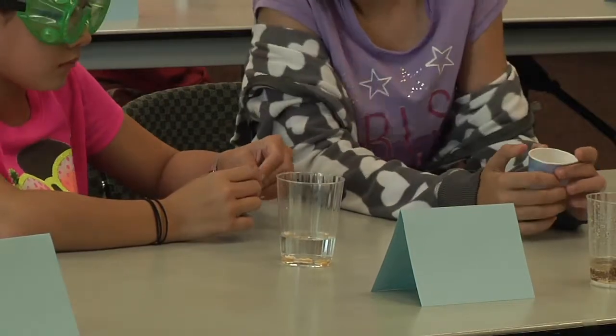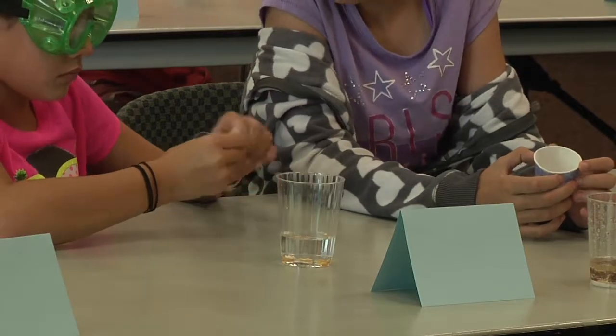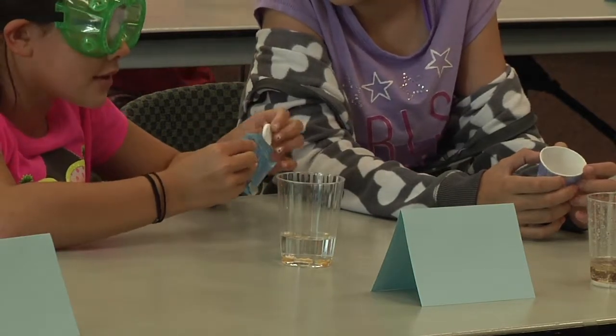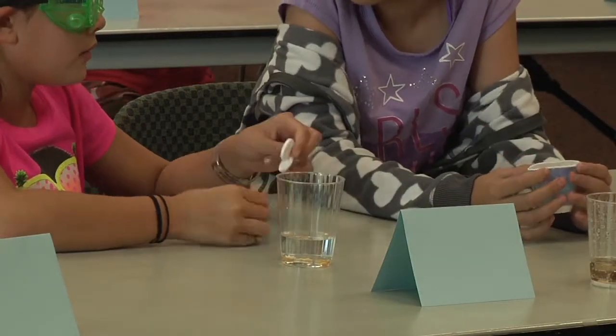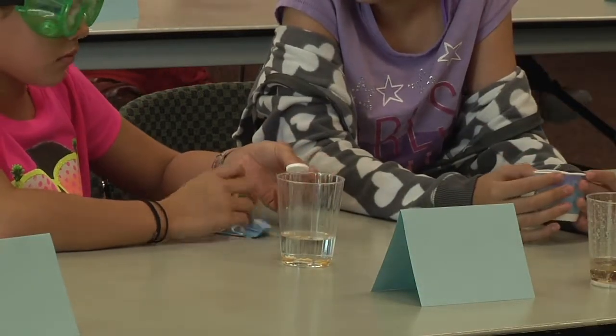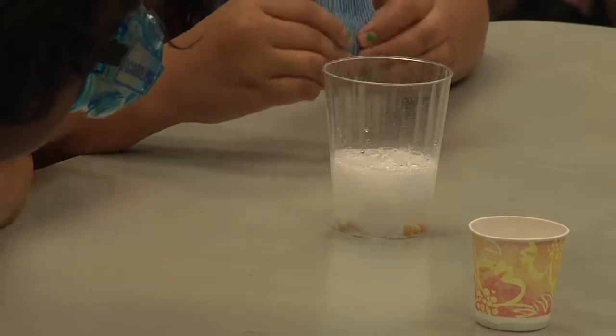Now you're going to take the effervescent tablets and drop them into the cup. So you want to use both. Are we supposed to open it? Yes. Tear it open. Use both. You're going to open the packet and then put both tablets into the water. One by one? You can do one by one or at the same time.